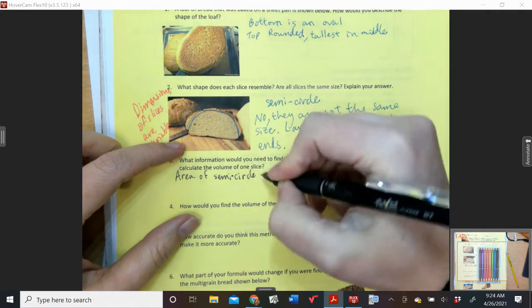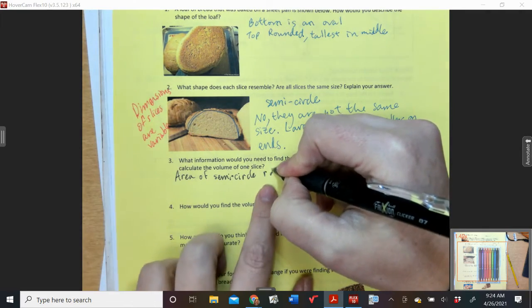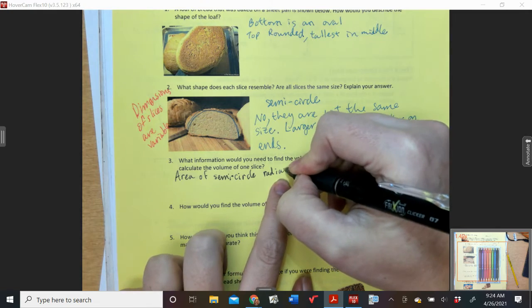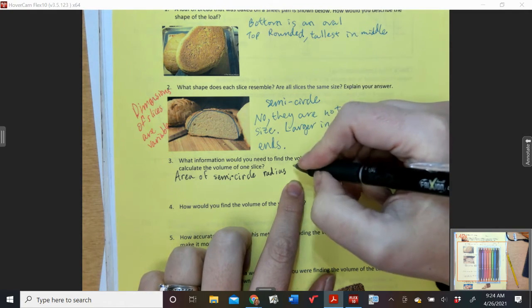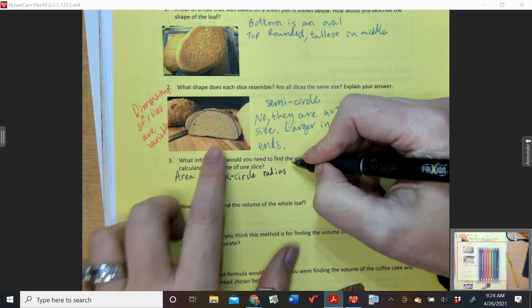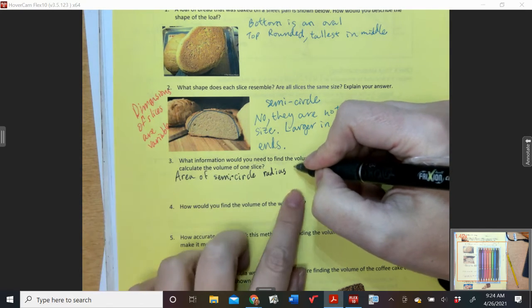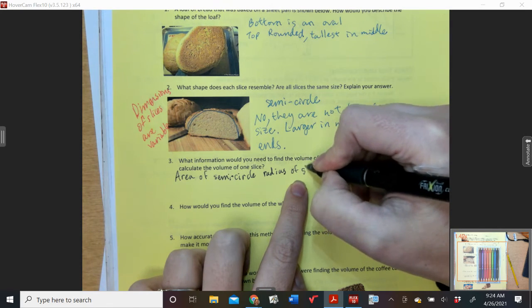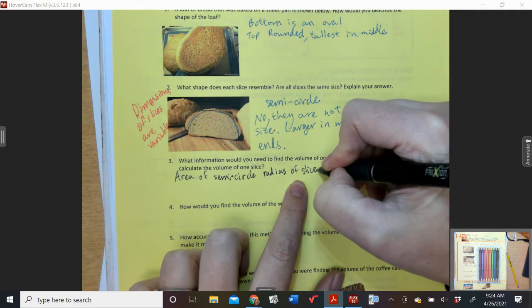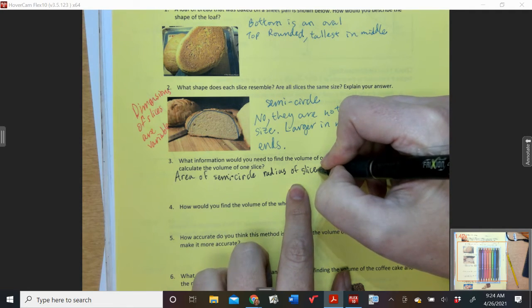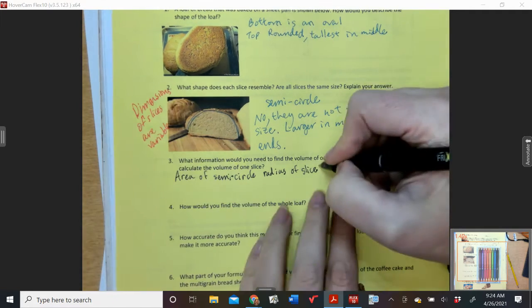In order to do that, I need the radius of the slice, and I can do that just by cutting the slice in half.